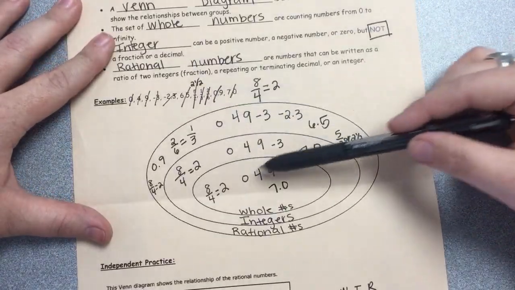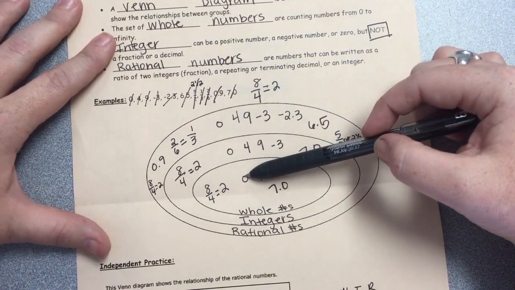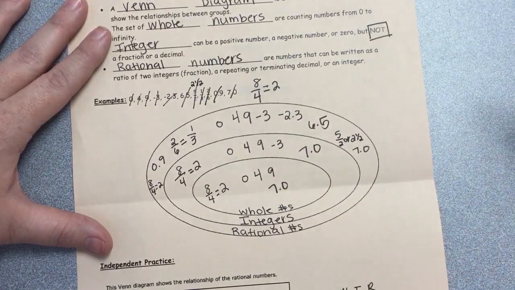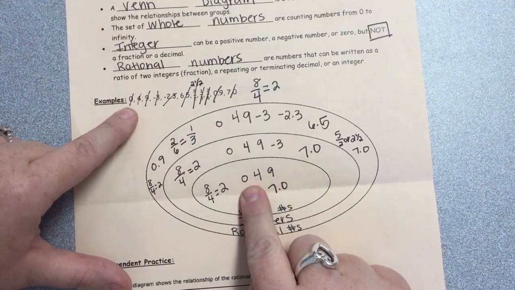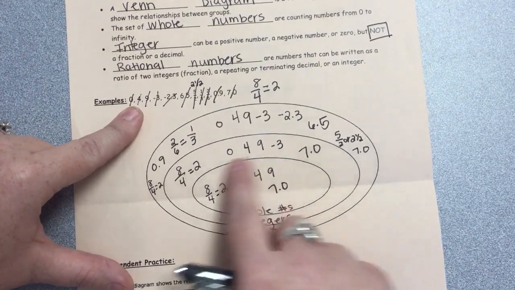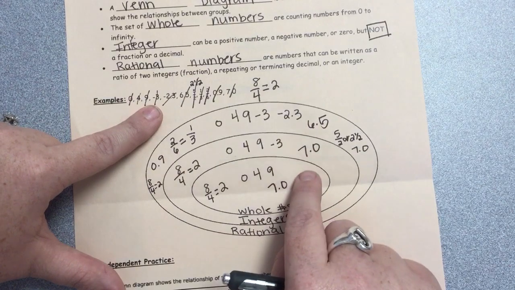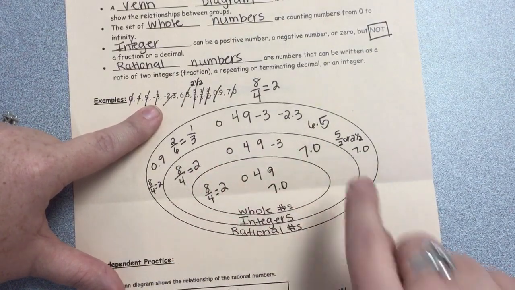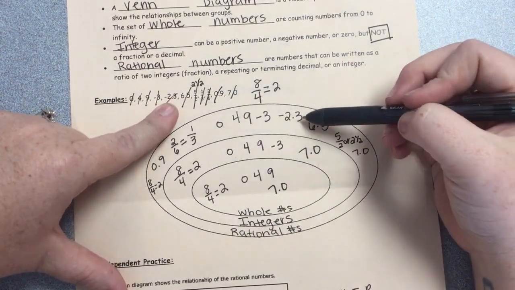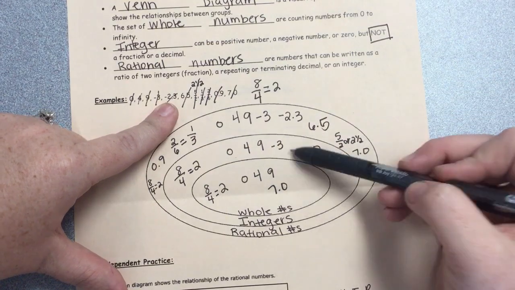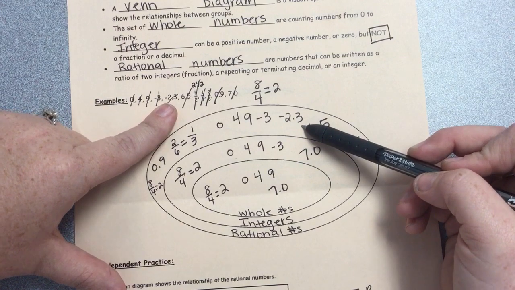When we did our examples, we had 0. 0 is a whole number, an integer, and rational. The smallest, most specific circle, or oval, it would go into would be the whole number. So if I was going to label this, 0 would be a whole number. Same thing with 4. Most specific, 4 is a whole number. Then I have negative 3. Negative 3 is negative, so it cannot be a whole number. So the most specific oval it will go into is an integer. And then we have negative 2 and 3/10. It is not a whole number. It is not an integer. So the most specific oval, or circle, it will go into is the rational numbers.